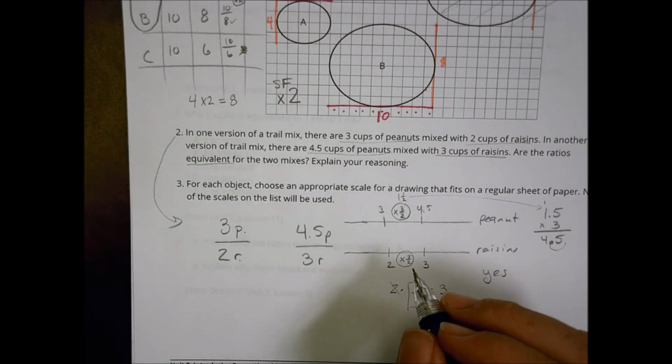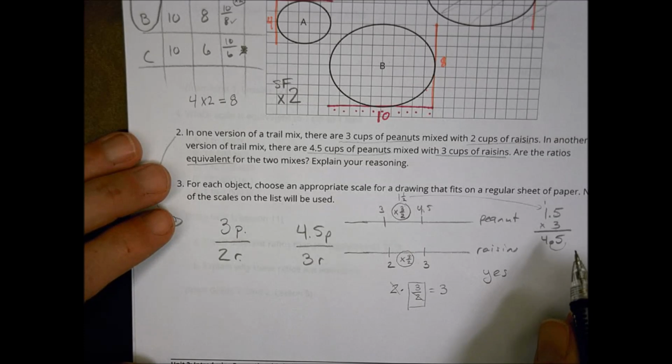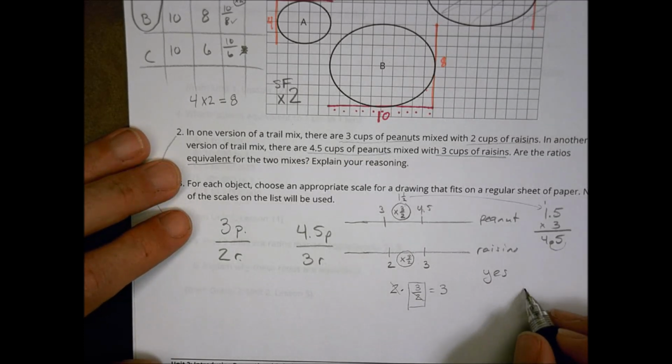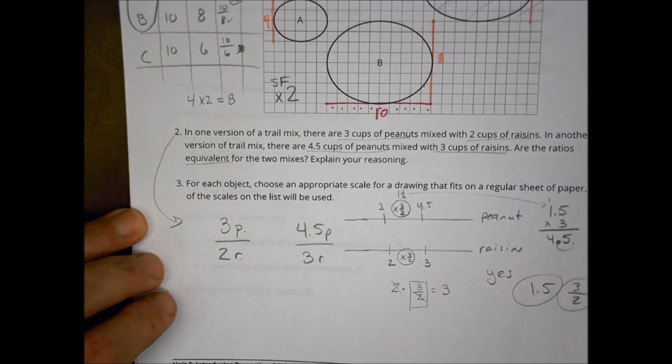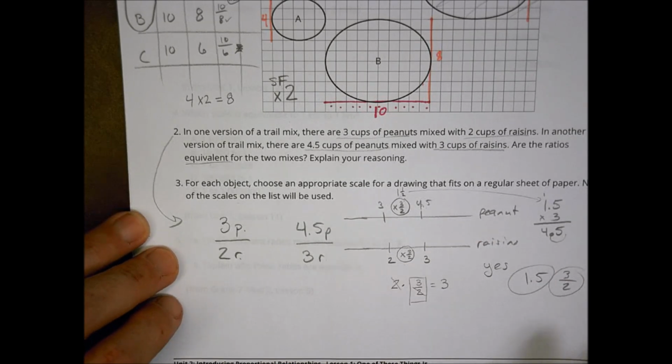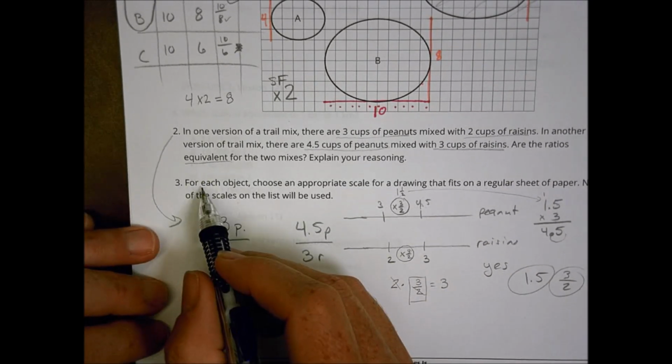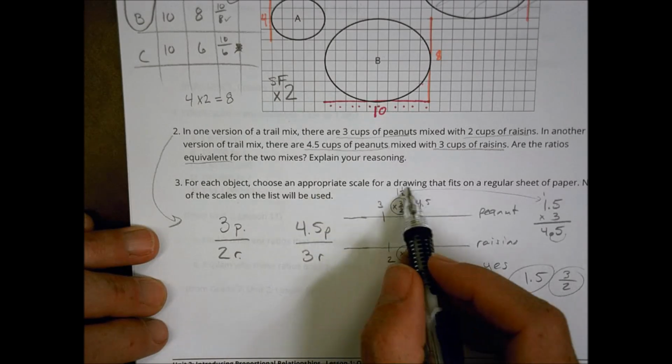You could say you're multiplying it by 1.5 or by 3 over 2. Those are the same things. All right, so that was number 2. We just wrote it in the space for number 3, okay? Number 3, for each object, choose an appropriate scale for a drawing that fits on a regular sheet of paper.